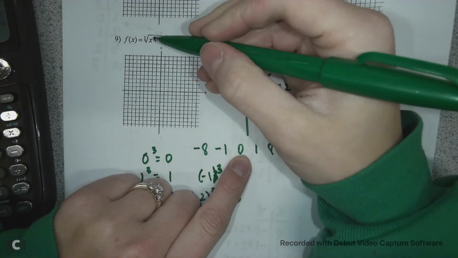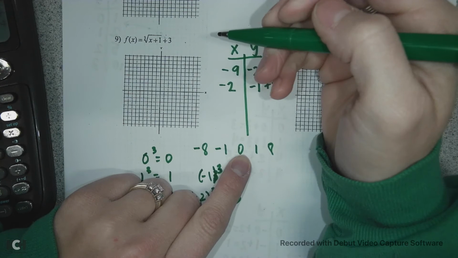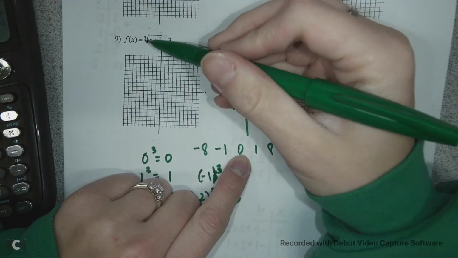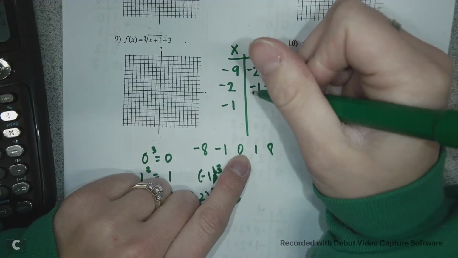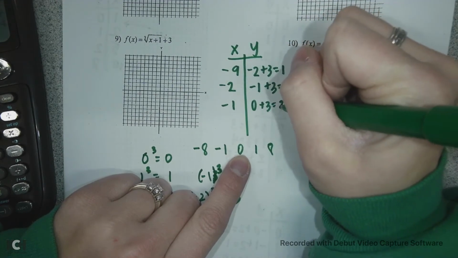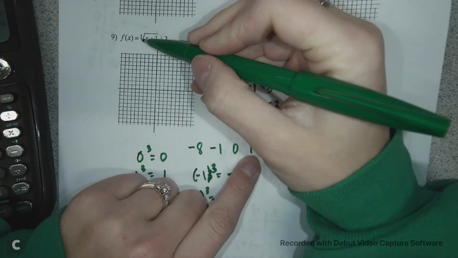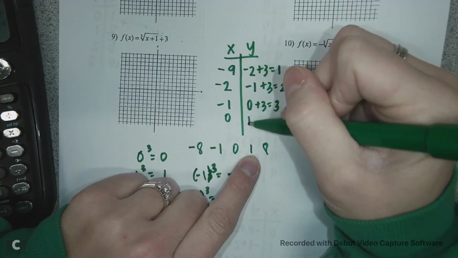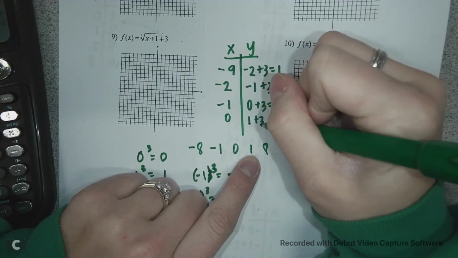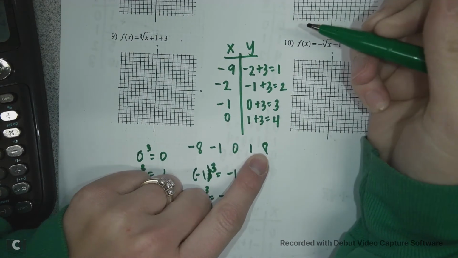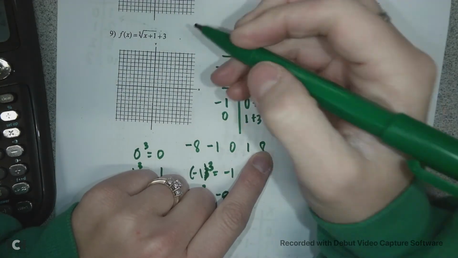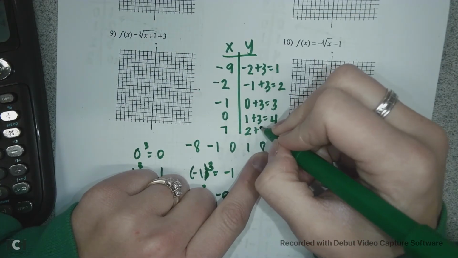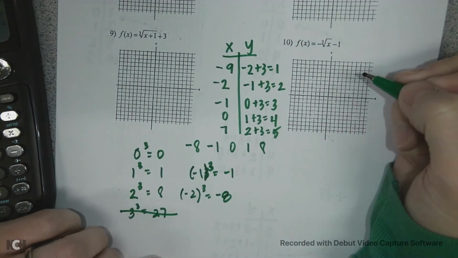The same thing with 0. So I need a number that will add to 1 to give me 0. Well, that's negative 1. Negative 1 plus 1 is 0, and the cube root of 0 is 0, and then I'm going to add 3, and that's 3. And the same thing with 1. So if I have 0 plus 1, that'll be 1, and the cube root of 1 is 1, and then I'm going to add 3, so that's 4. And then my 8, the same idea. So 7 plus 1 is 8. The cube root of 8 is 2, and 2 plus 3 is 5. So these are my ordered pairs.